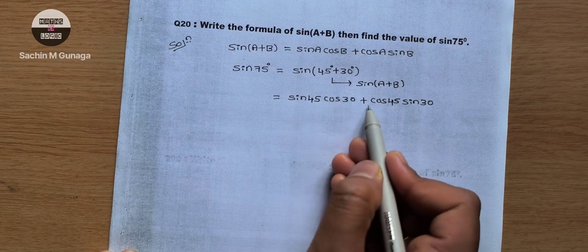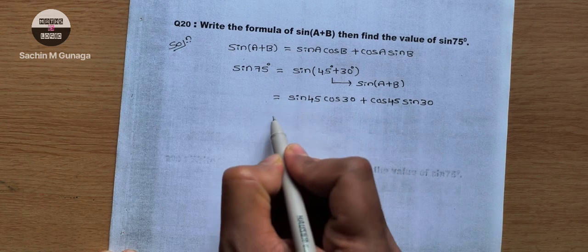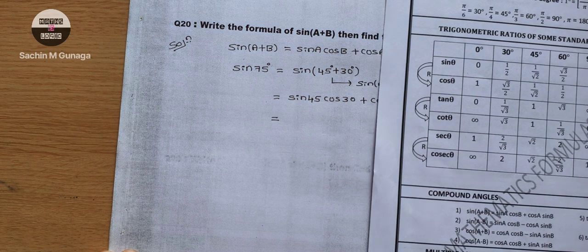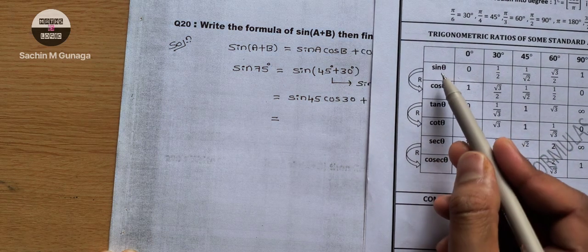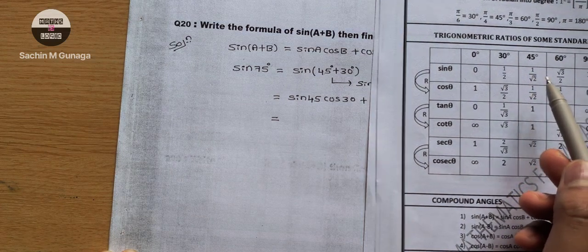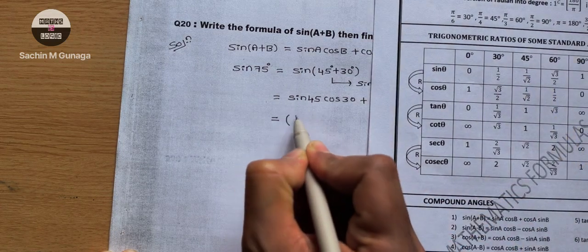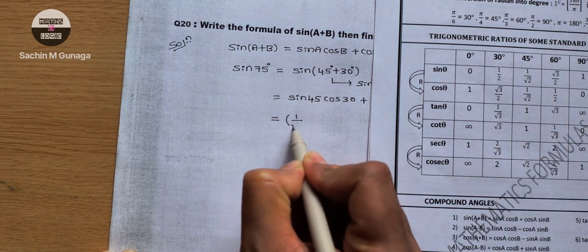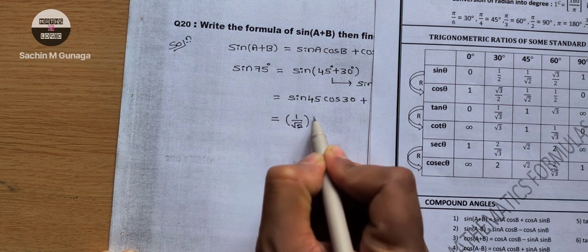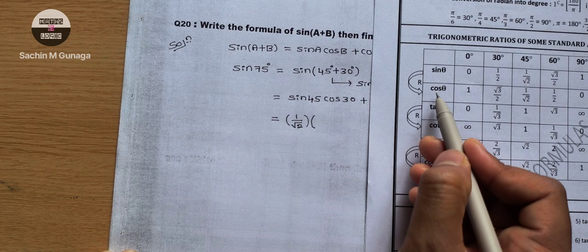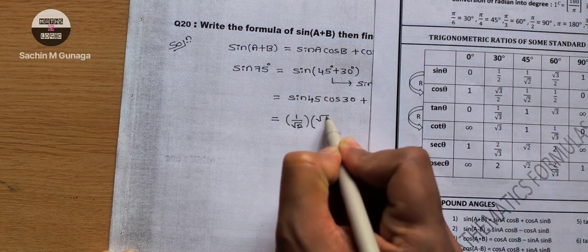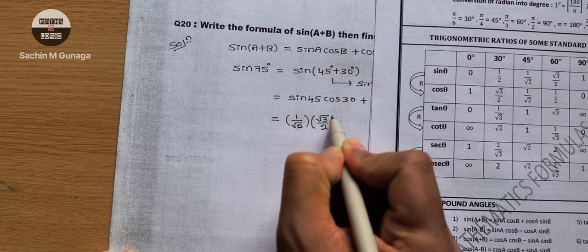Sine A cos B plus cos A sine B. Next, this equals sine 45 degrees. In the standard table, sine 45 degrees is how much? 1 by root 2. So write here 1 divided by root 2 into cos 30. Cos 30 degrees is how much? Root 3 by 2. So write here root 3 divided by 2.